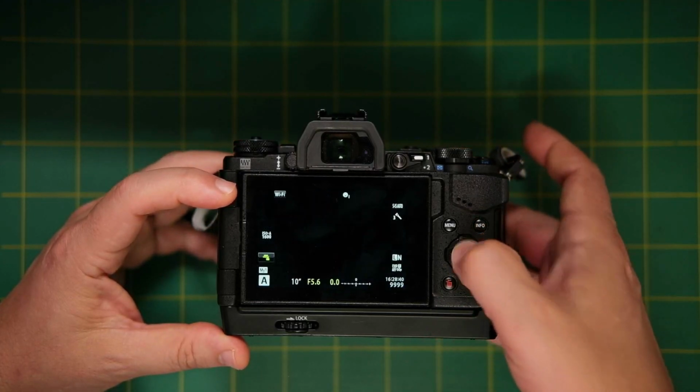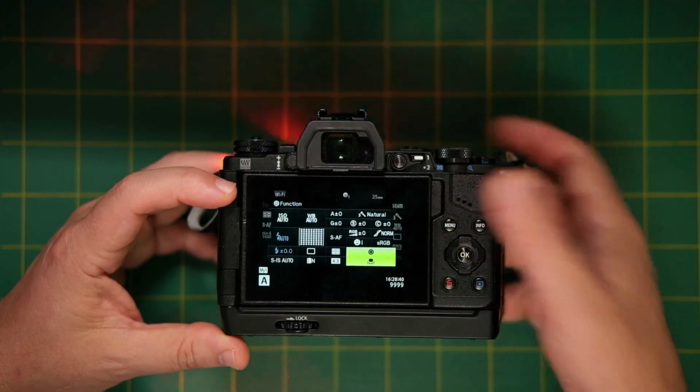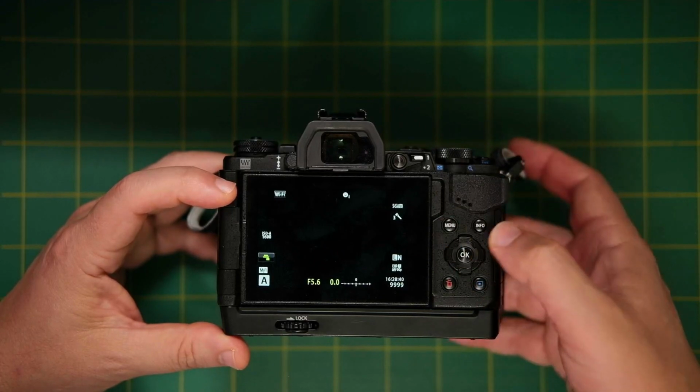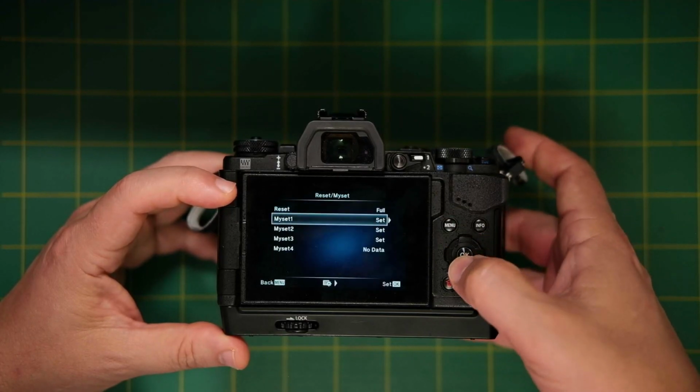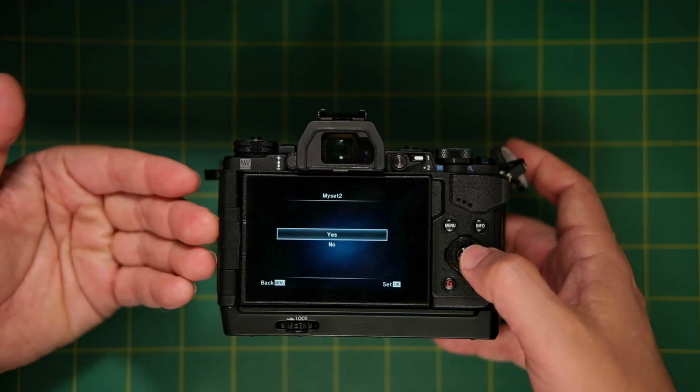And now if we look, you can see that it's now the one-touch white balance. And if I go into the menu, Reset Myset, and recall Myset number 2, remember we set this to be monochrome HDR.